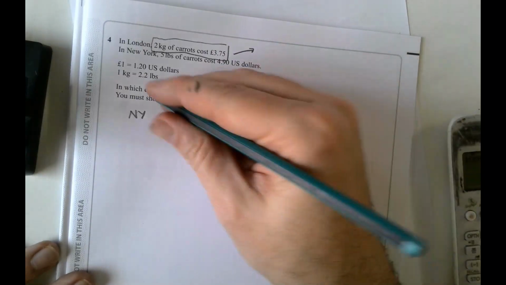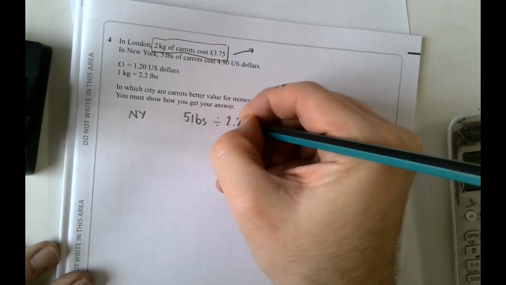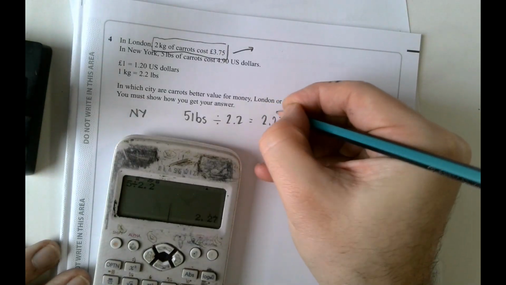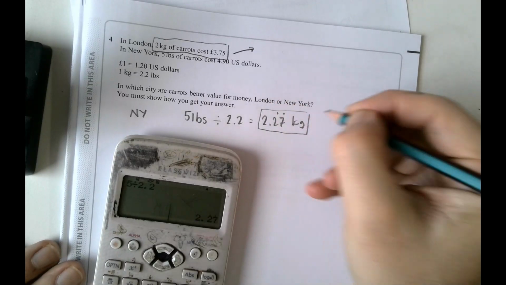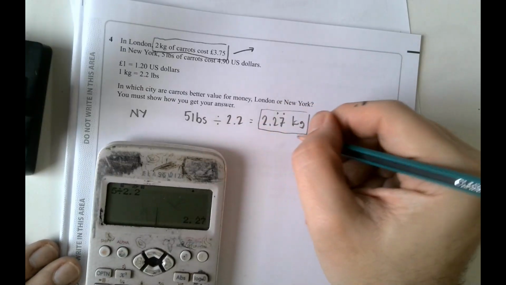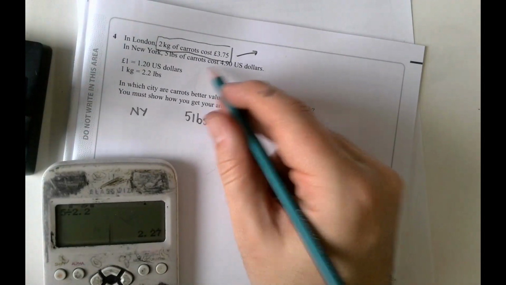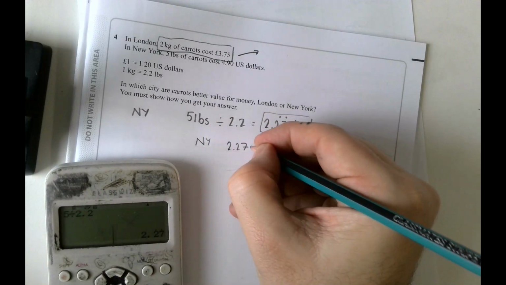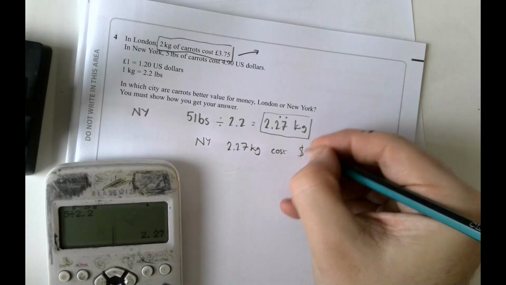So I'm going to work out what £5 is in kilograms. To go from pounds to kilograms, I'm going to divide by 2.2. So in New York, £5 is approximately 2.27 kilograms. Now still in New York, 2.27 kilograms costs $4.90.